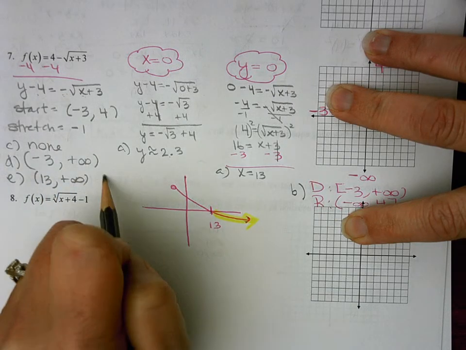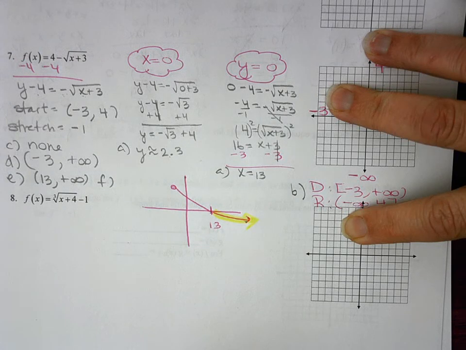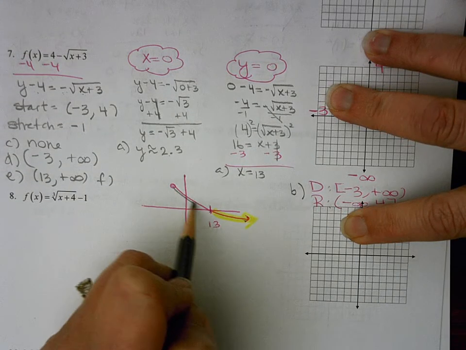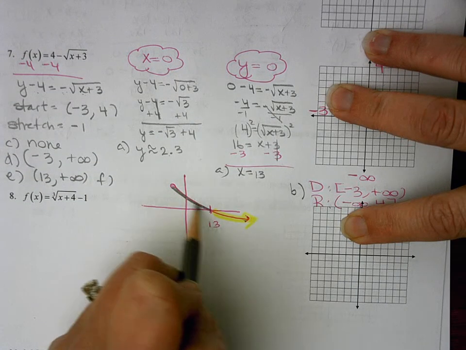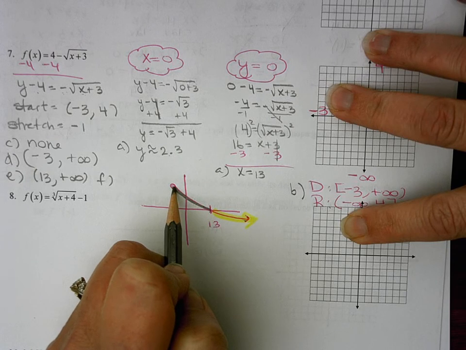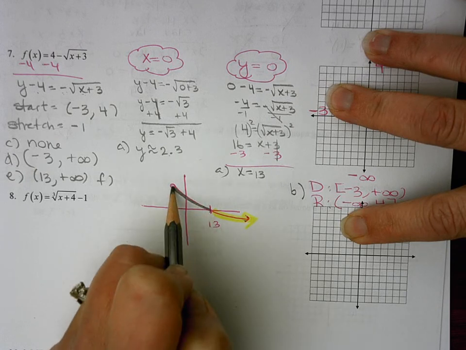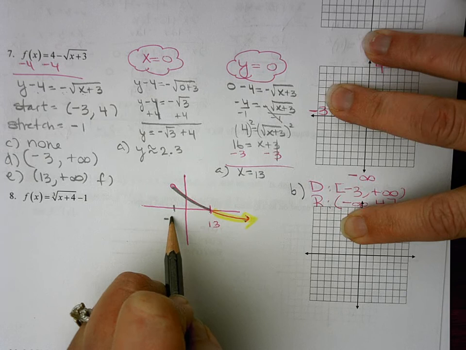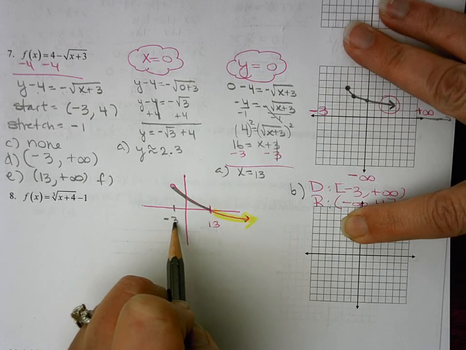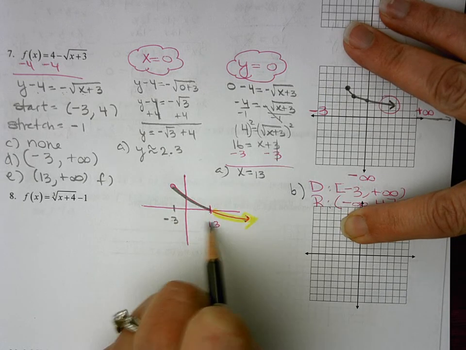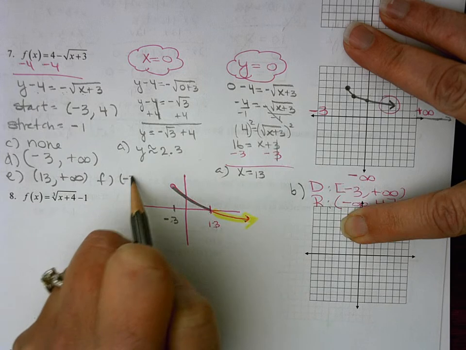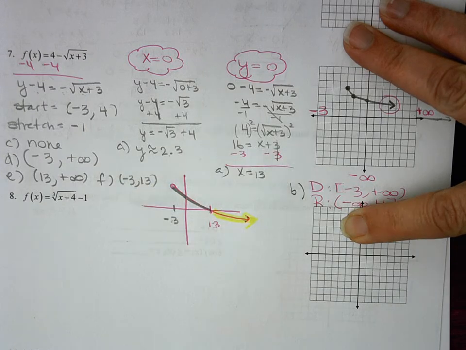And then for part F, it wants to know where we're positive, and we're positive when we're above the x-axis, so that section right here. And so my start was here at negative 3. So I'm positive between negative 3 and 13. Okay, and that's the end of that.